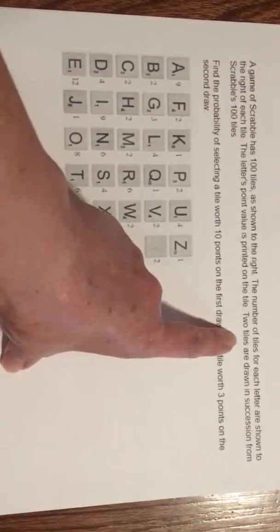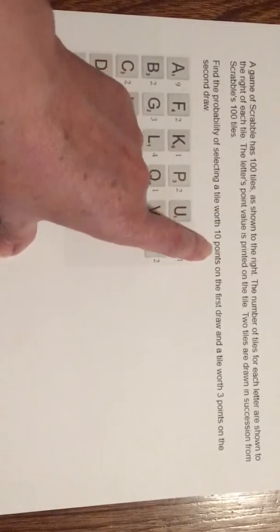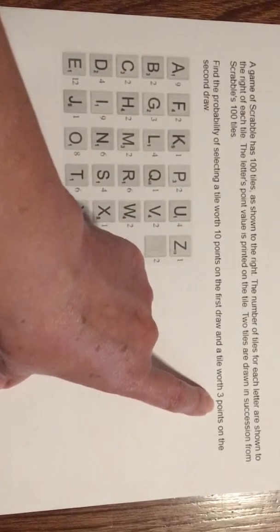Now for this problem, we have 2 tiles drawn in succession from the Scrabble's 100 tiles. I would pretend I'm playing this game and all the tiles are turned upside down and I don't know what I'm picking, but I'm going to pick 2 tiles. Find the probability of selecting a tile worth 10 points on the first draw and a tile worth 3 points on the second draw.